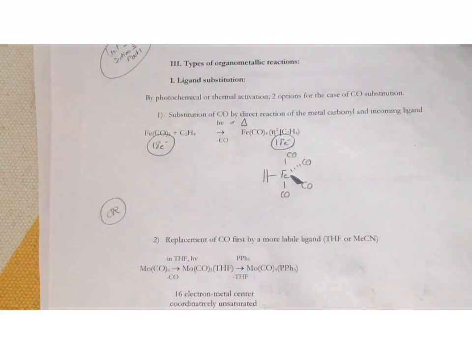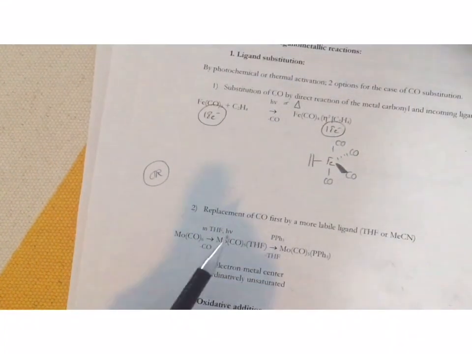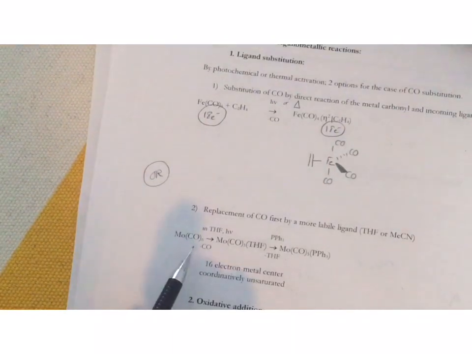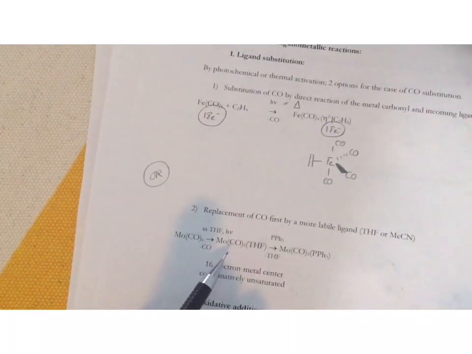Well, sometimes when one of these ligands is very difficult to kick out for some complexes, we actually have to go through an intermediate step. And that intermediate step means that we're going to at first replace the carbonyl with a more labile ligand.